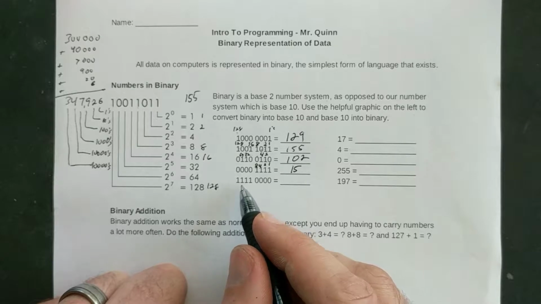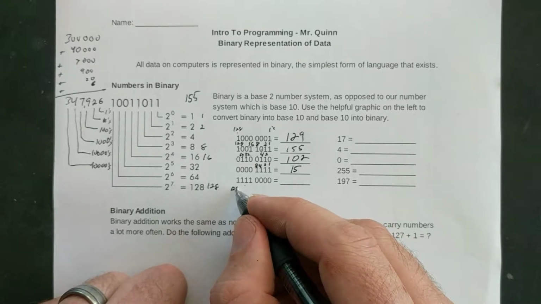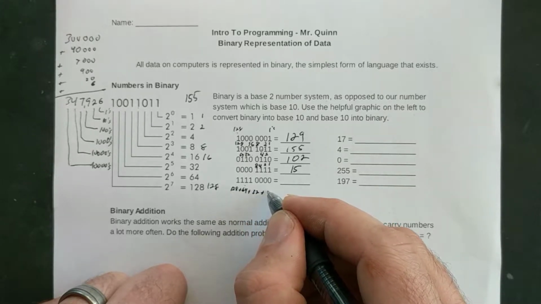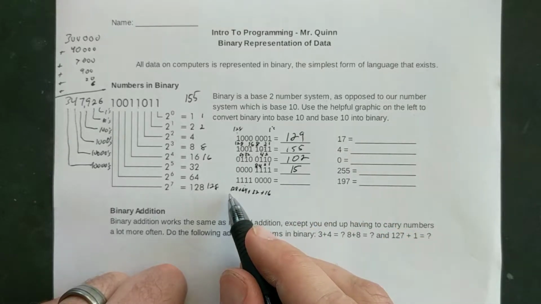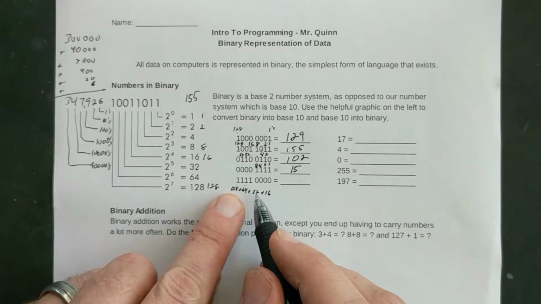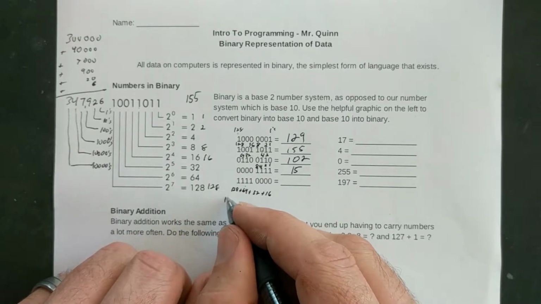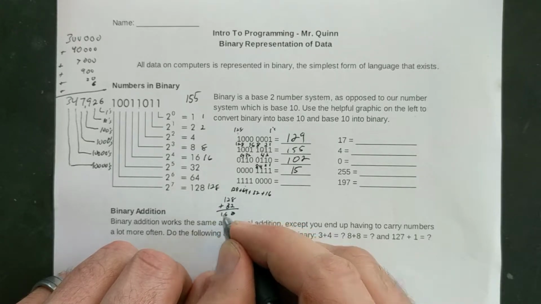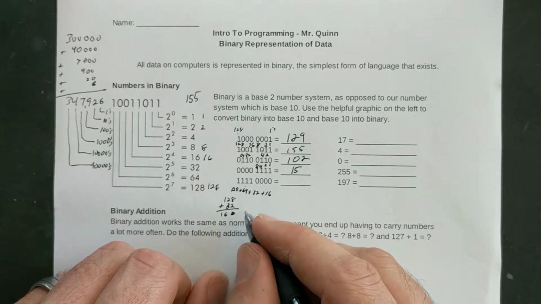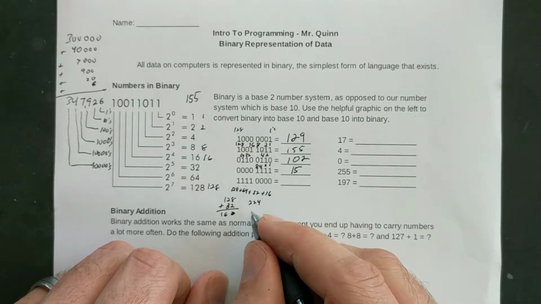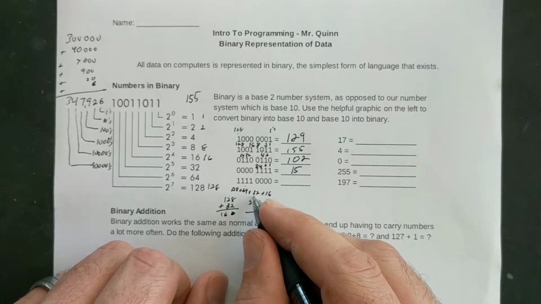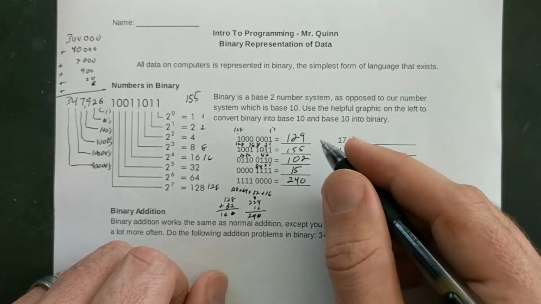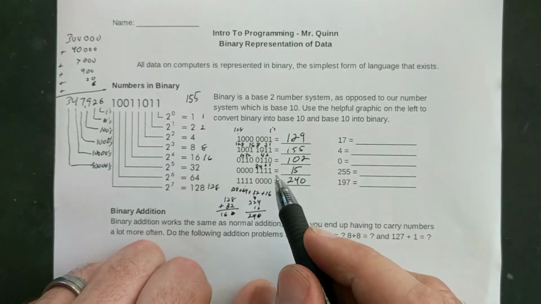And in this example, we have all the higher numbers and none of the lower ones. So we got a 128 plus a 64 plus a 32 plus a 16. Actually, let's do it this way. 128 plus 32 is 160 evenly. Plus 64 is 224. Plus 16, oops, sorry, is a 4. So we got 240 here. So there's my decimal numbers for those binary representations.